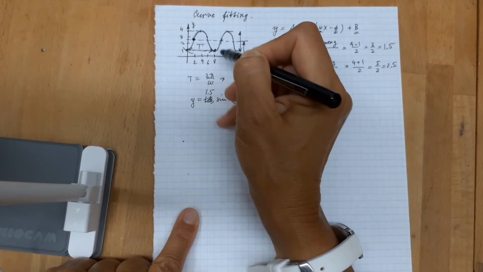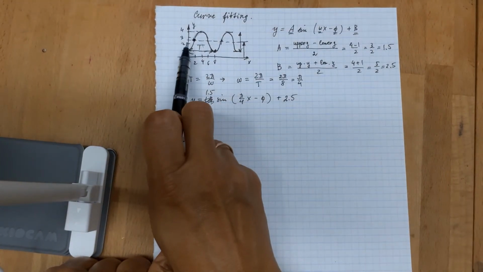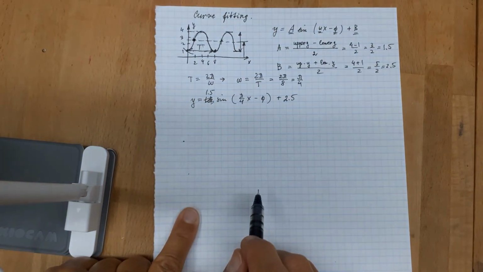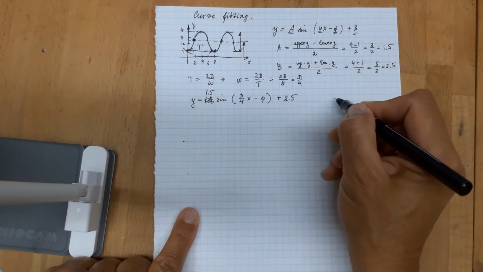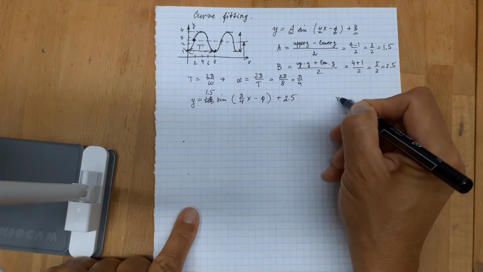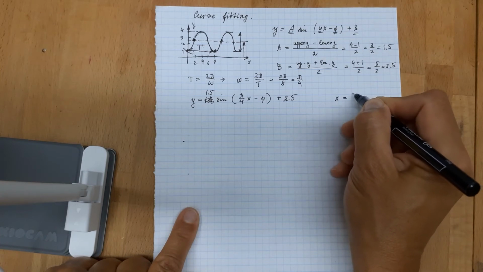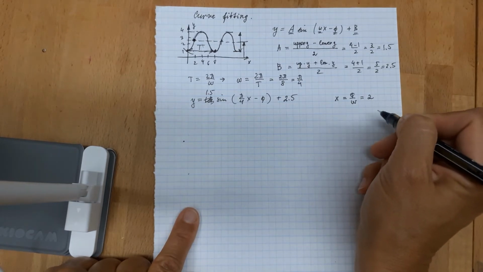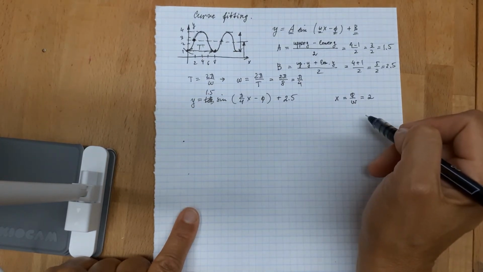That's your sine actually. My sine looks like somebody moved it 2 units to the right. So my phase shift, which is x, which is equal to phi over omega, is equal to 2 units. Somebody moved it 2 units to the right.